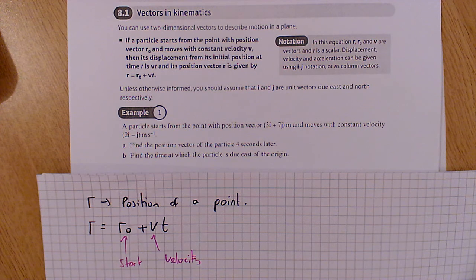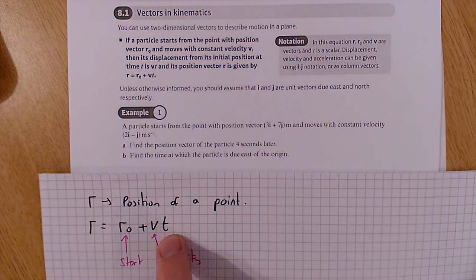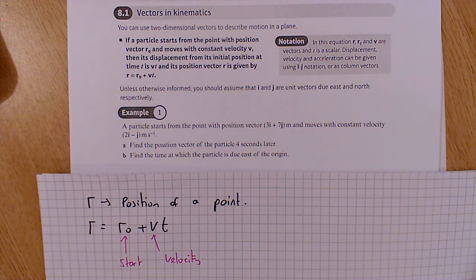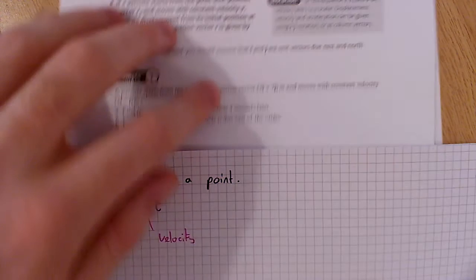In all our calculations in this unit, things like positions, speed and acceleration will generally be vectors, whereas time is always going to be a number. We don't get a vector of time, do we? We just always keep that as a constant. So this is the overall position we're given by this formula.